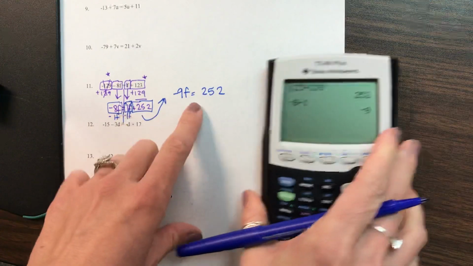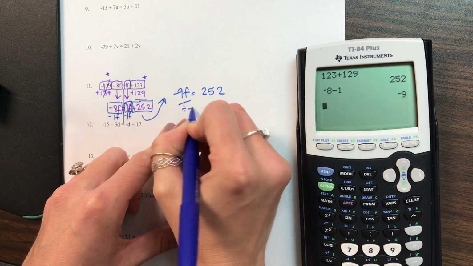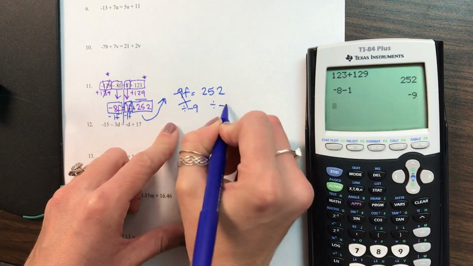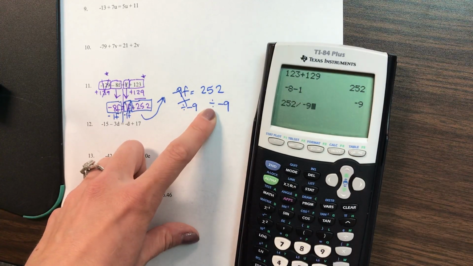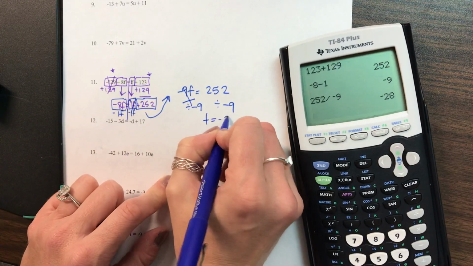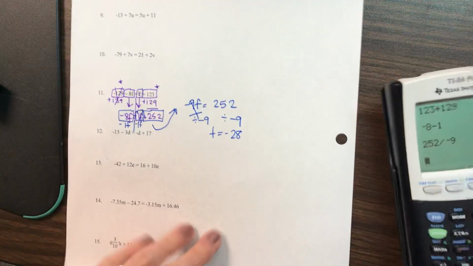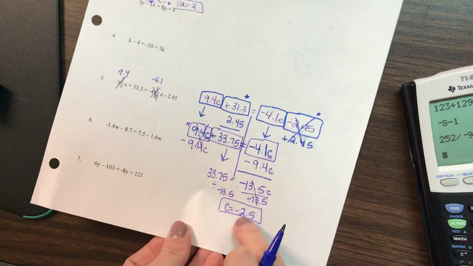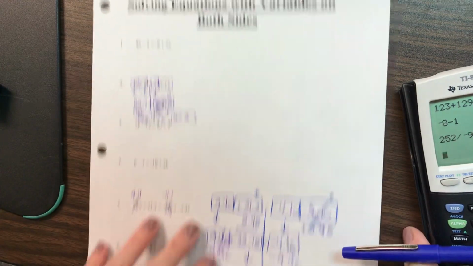And then last step, if this is multiplication, got to divide. So 252 divided by negative 9. And all of your answers on this page should be whole numbers like that or really short decimals like we had over here. Okay, if you get a really long, weird, or really small number, that's probably not right and you need to go back and check it.